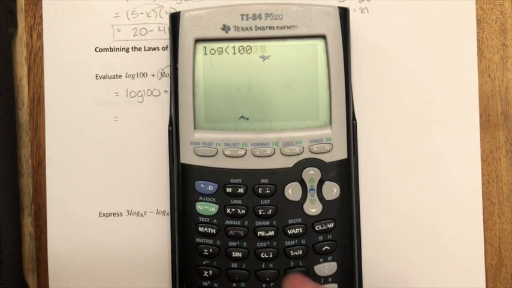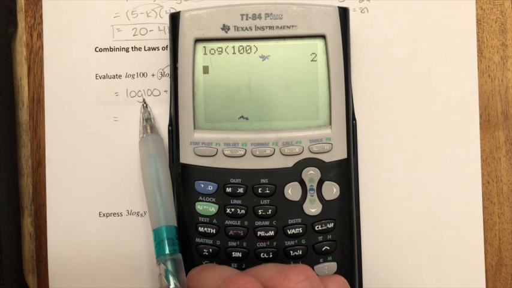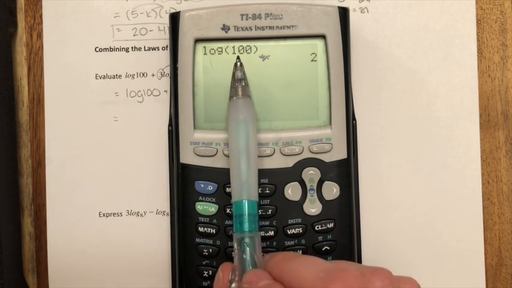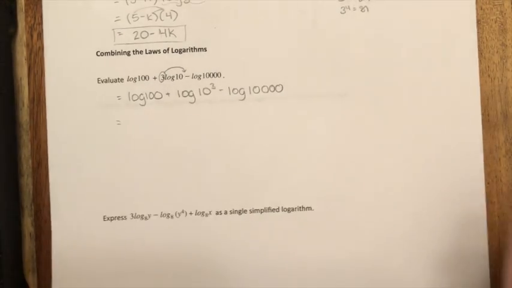So I could just punch that first one in, and I could figure out that log. Remember, this is base 10. What exponent needs to go on a 10 to give me 100? Well, it's a 2. Okay, so I could do it that way, but we're gonna practice this manipulation.